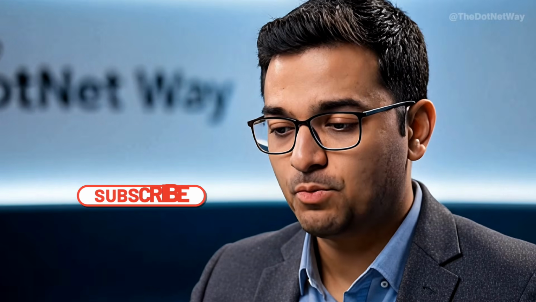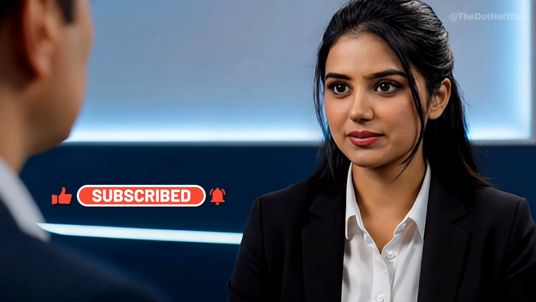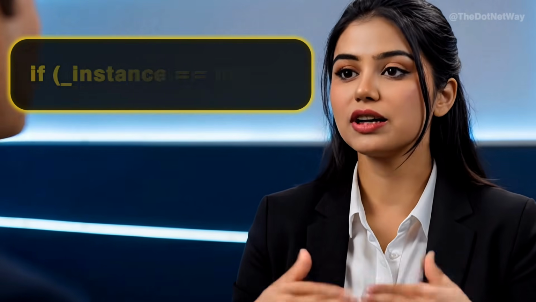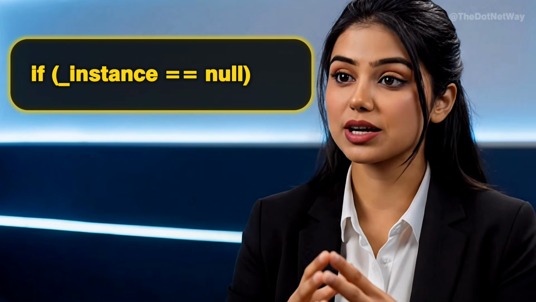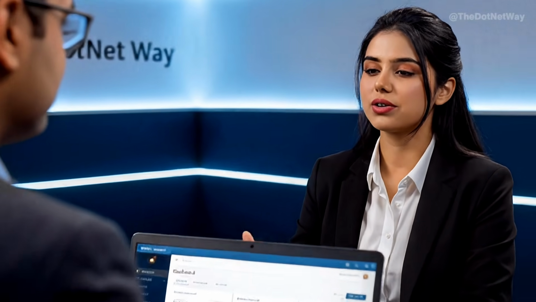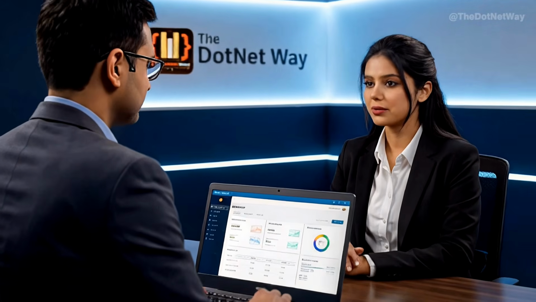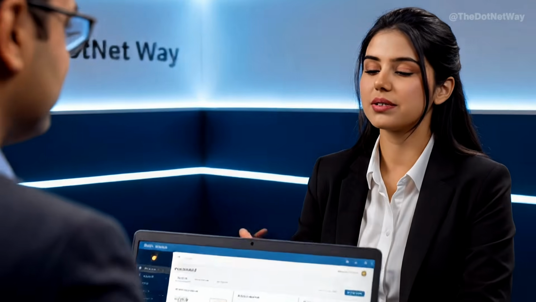You mentioned this classic implementation is not thread safe. What does that mean and why is it a problem? That's the biggest pitfall of the simple implementation. In a multi-threaded application, it's possible for two different threads to enter the if _instance == null block at the exact same time. Both would see that _instance is null, and both would proceed to create a new AppSettings object. The result is that you end up with two instances, which completely violates the core principle of the Singleton. This is a race condition.